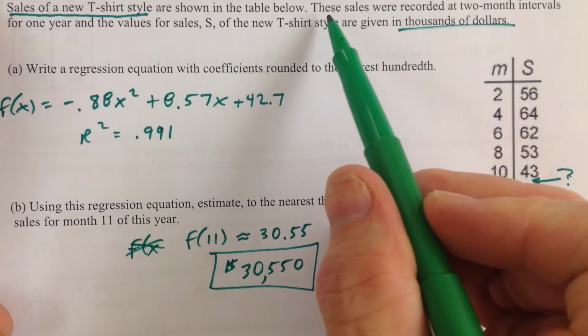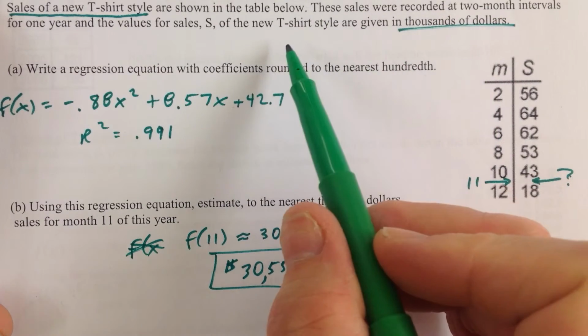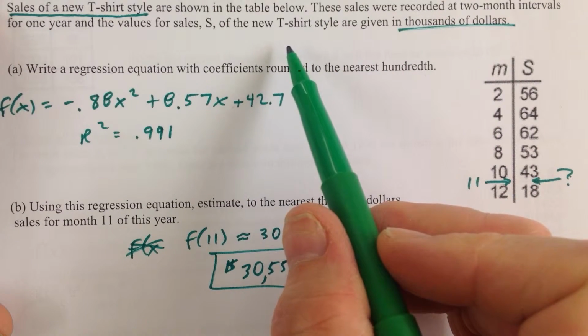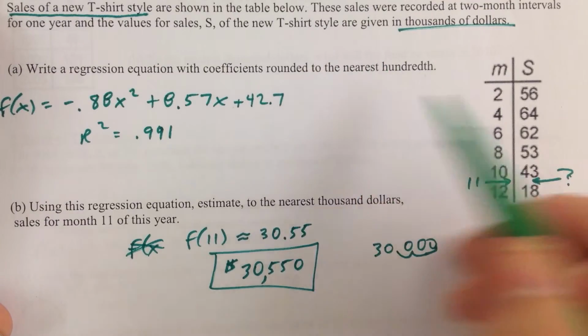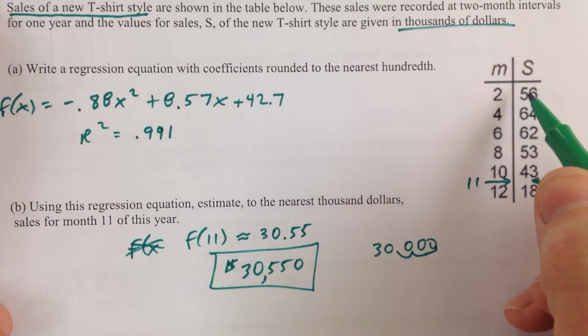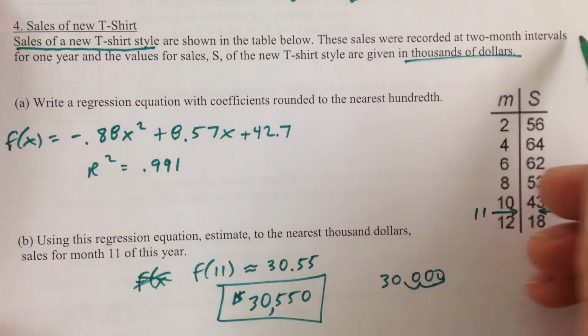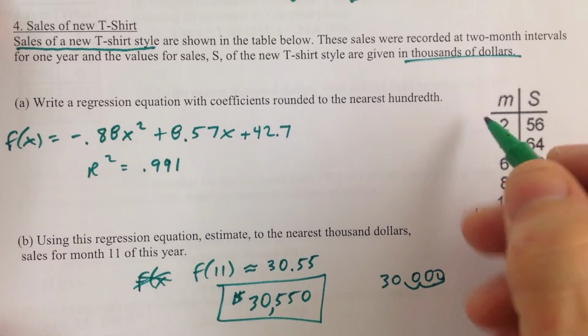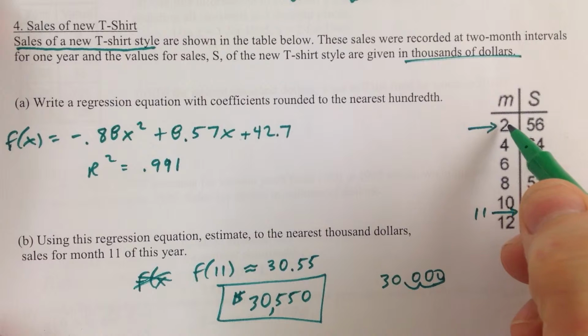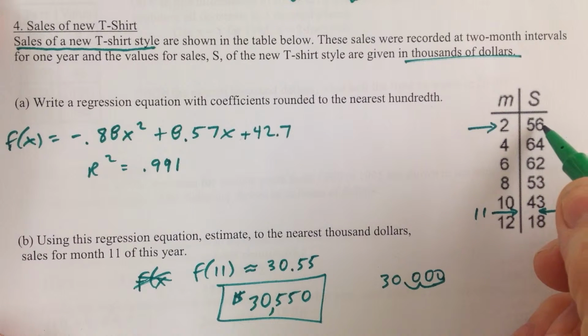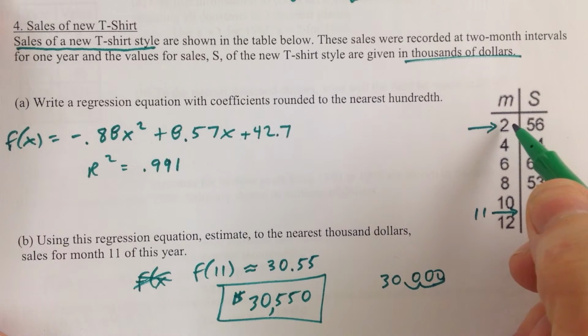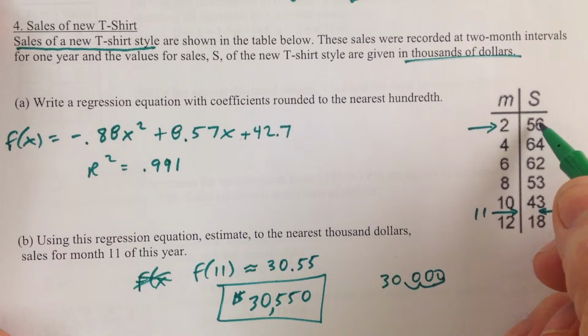Let's see, is that right? Sales were recorded at 2-month intervals for 1 year, and the values are given in thousands. It's hard to understand what this really means. So I guess what it means is that at the 2-month mark, in month 2, so in February, they sold that amount. That's how I'm interpreting this.